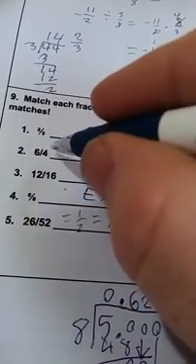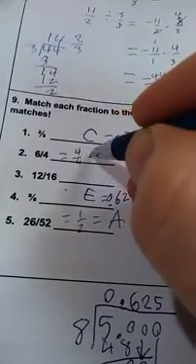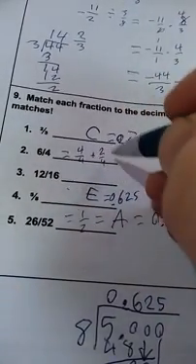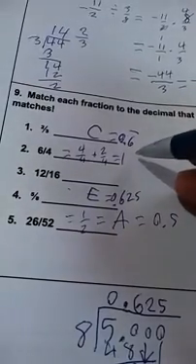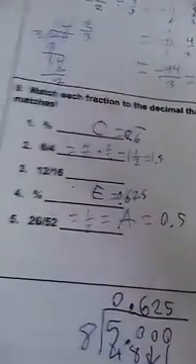6/4, well, that's 4/4 plus 2/4. 4/4 is 1, 2/4 is 1/2, so that's 1 and 1/2, which is 1.5, which is over here, that's D.